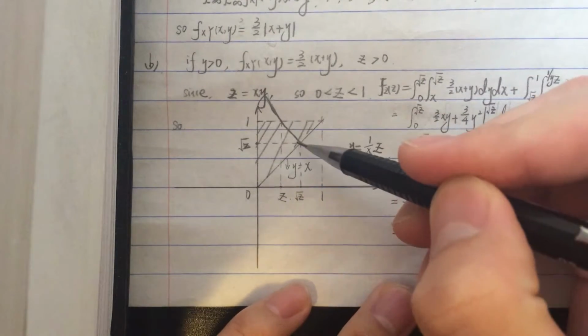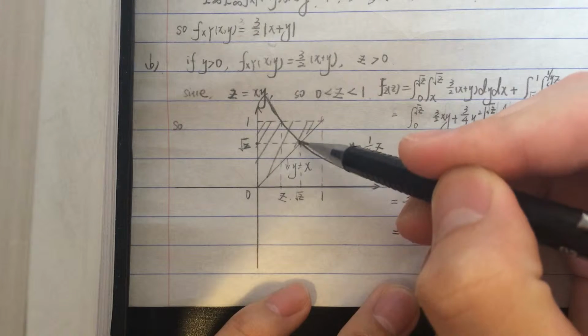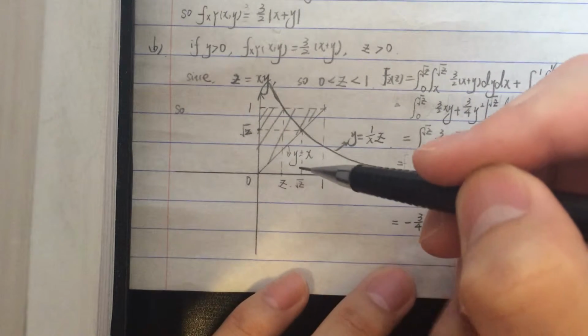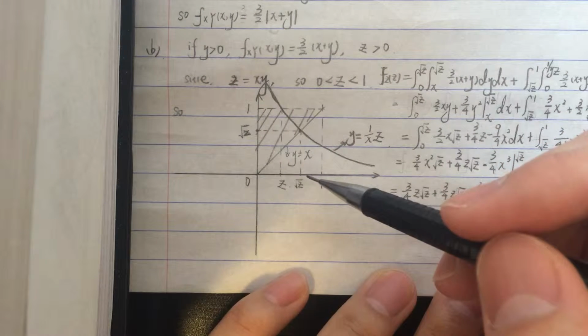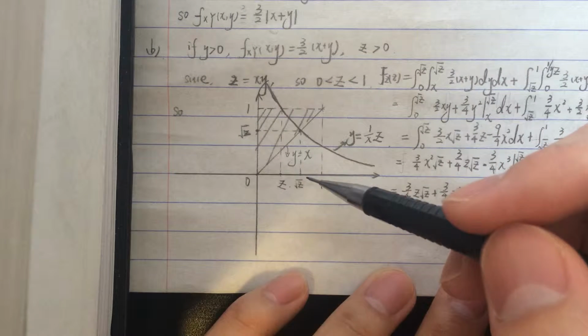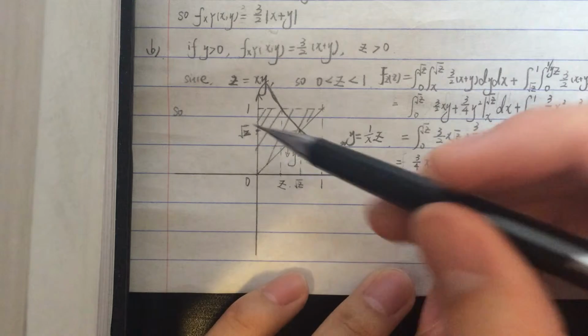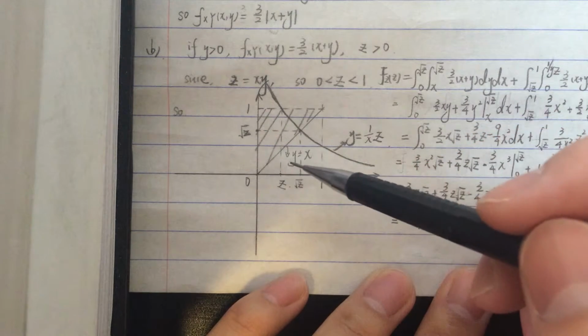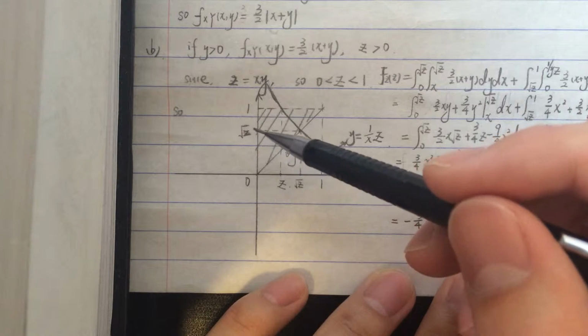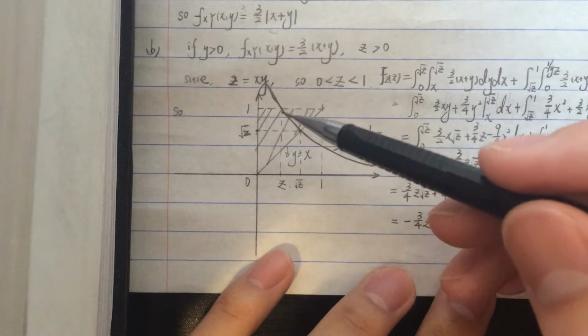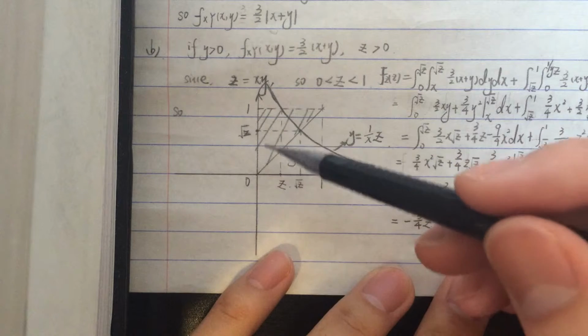For this point, the value at the x-axis is z to the 1/2.